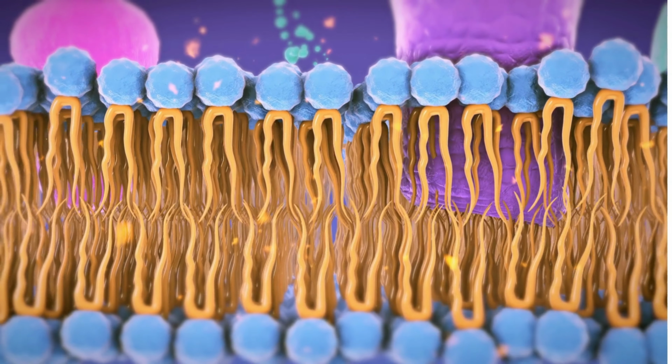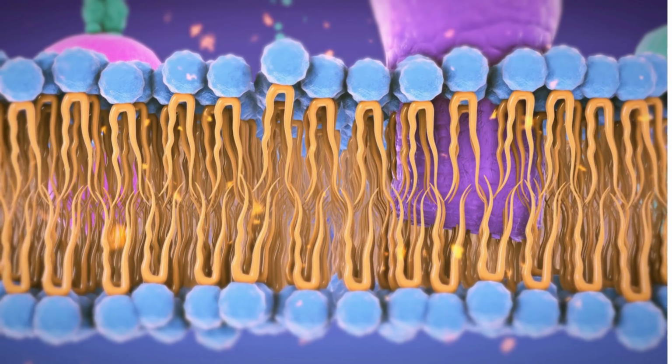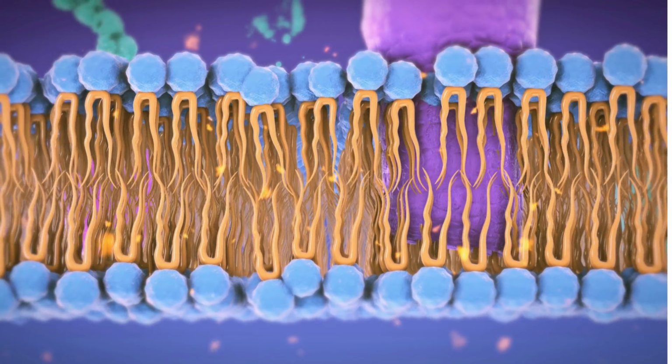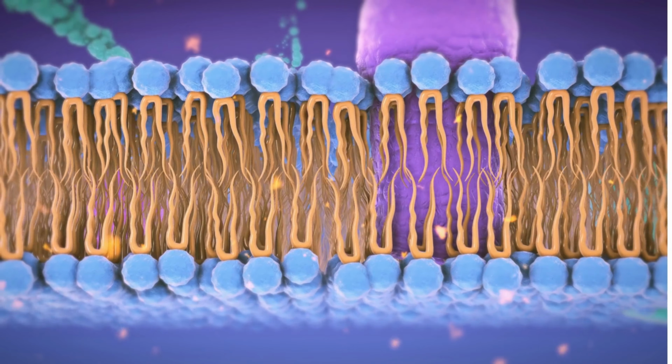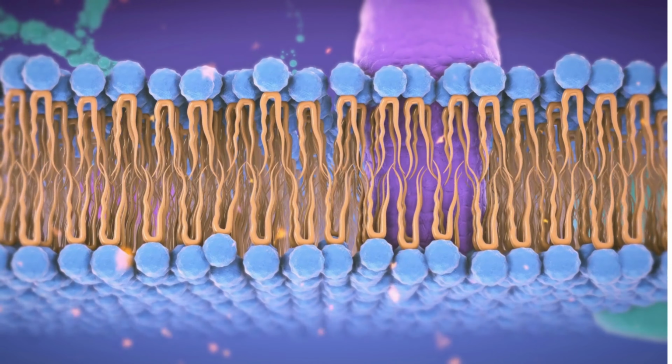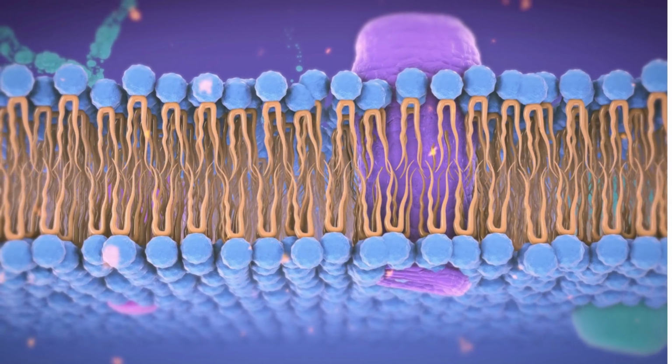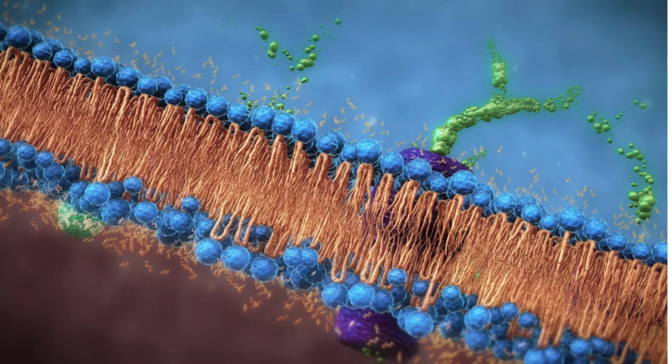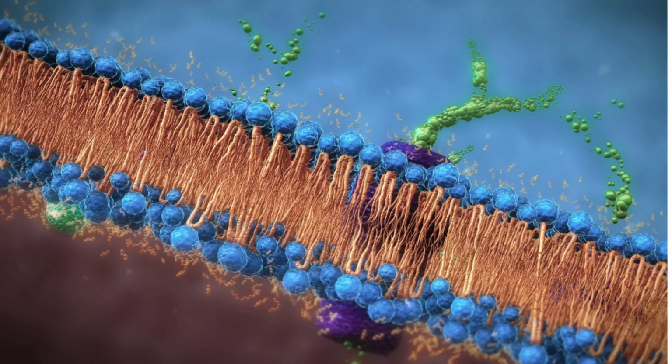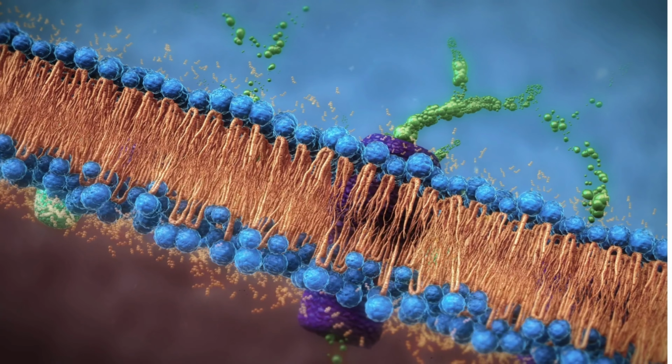The Fluid Mosaic Model is a widely accepted model that describes the structure of cell membranes, proposed by Singer and Nicholson in 1972. It revolutionized our understanding of cell membranes. The model suggests that the lipid bilayer of the cell membrane behaves like a fluid.